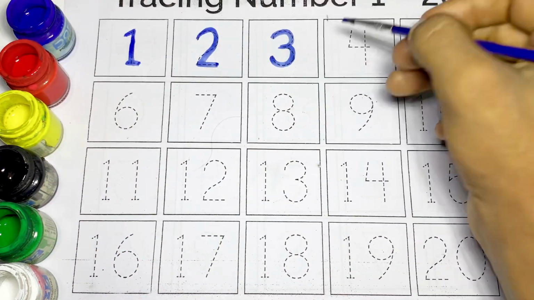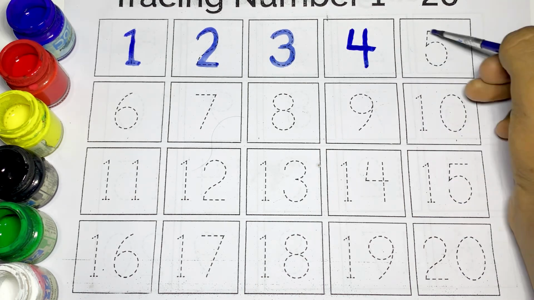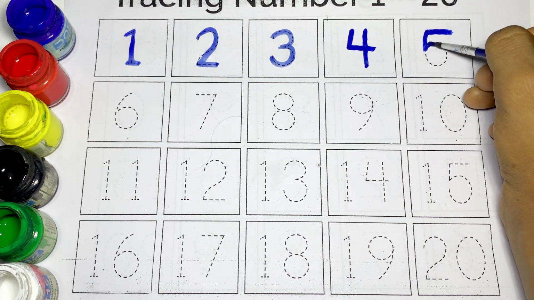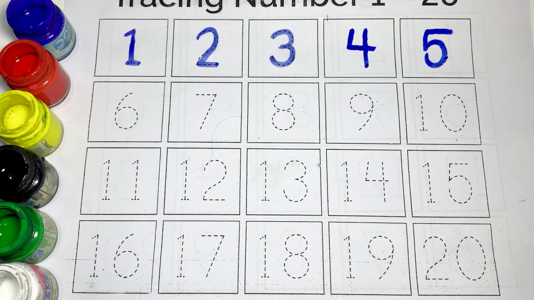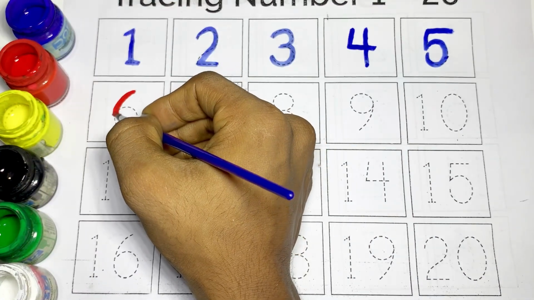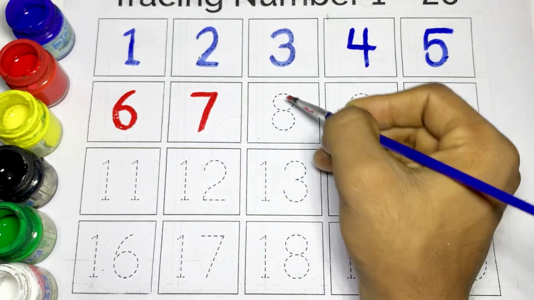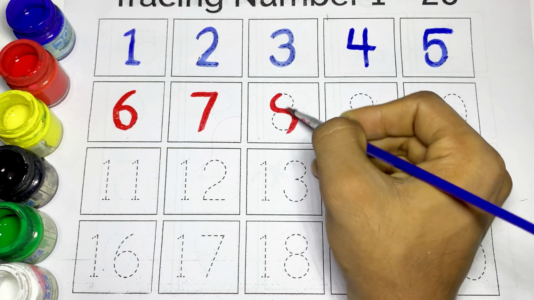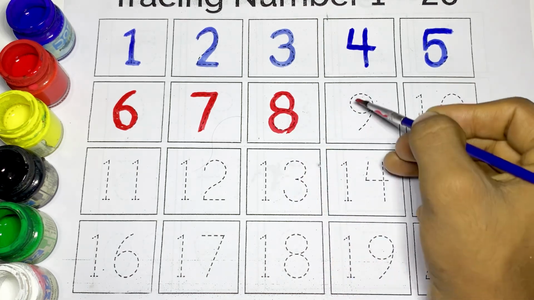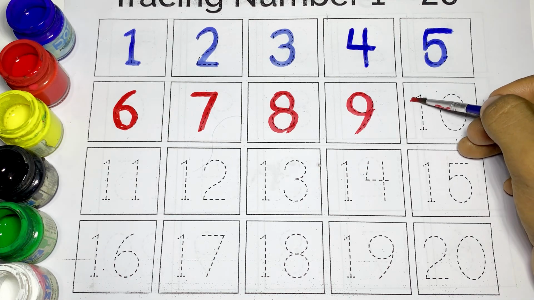Kids, again use blue color and draw 4, 5. Kids, now 6. The number 6, and use red color. 6, 7, 8, 9, 10.